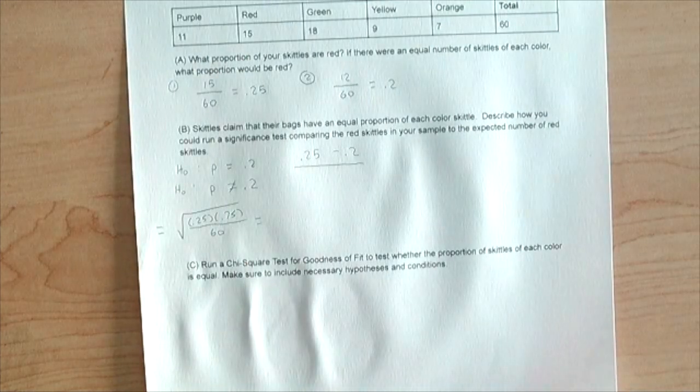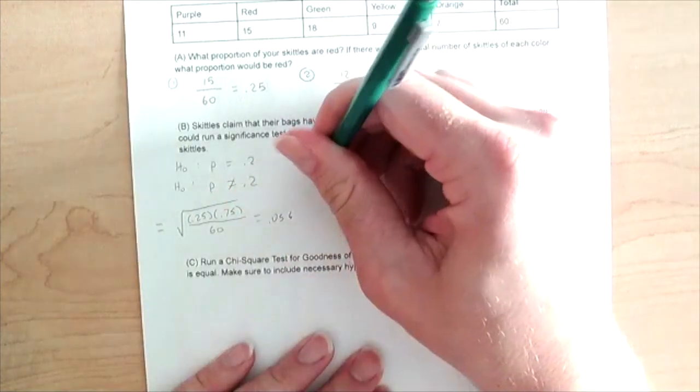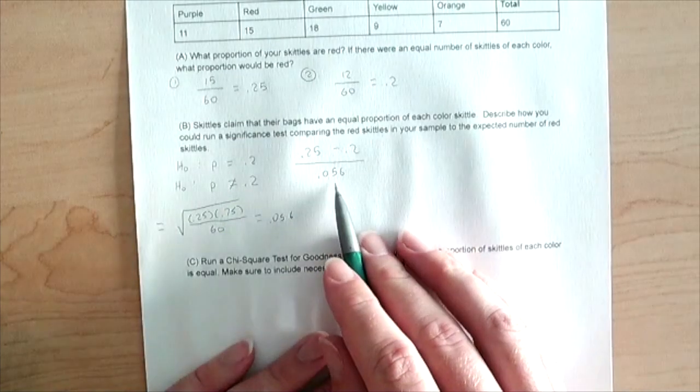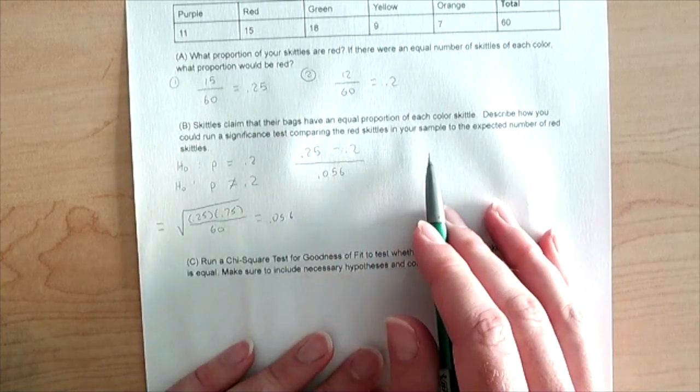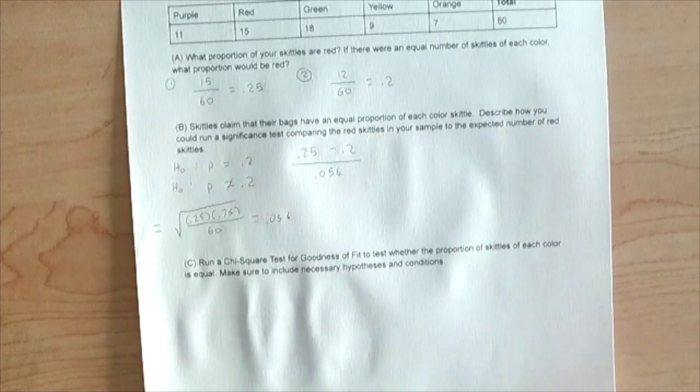Let me just do that very quickly. This isn't the point of the lesson. This is just to show you something that's possible. 0.056. And even looking at that, it's going to be 0.05 divided by 0.056. So it's going to be like a 0.8 z-score, and it's going to fail to reject, right? So you actually can already see what's going to happen.